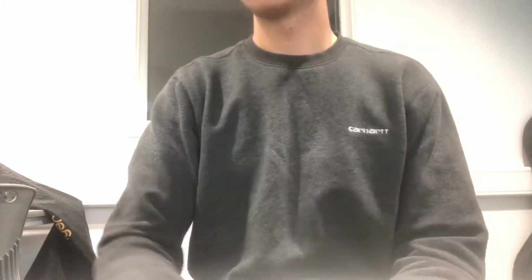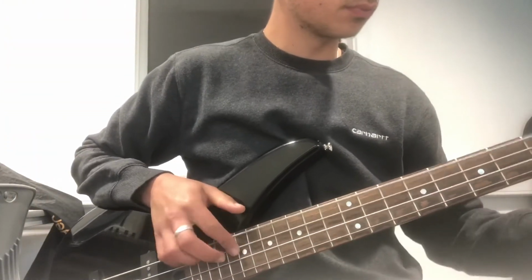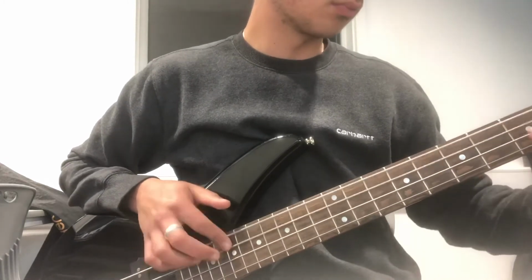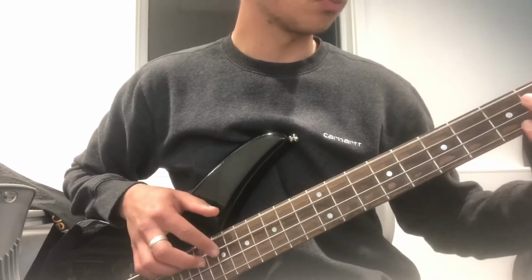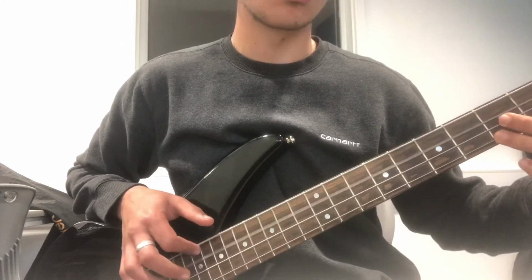I'll play it just to demonstrate. And that's played throughout the second section, starting on the root note of each chord played.